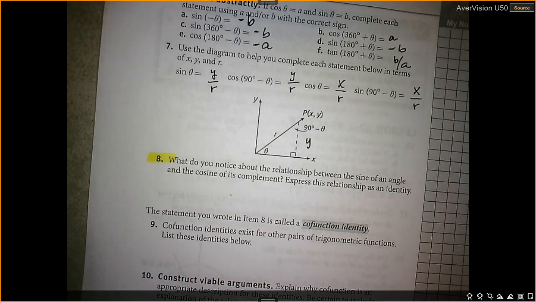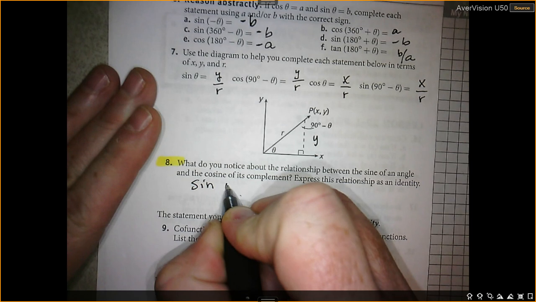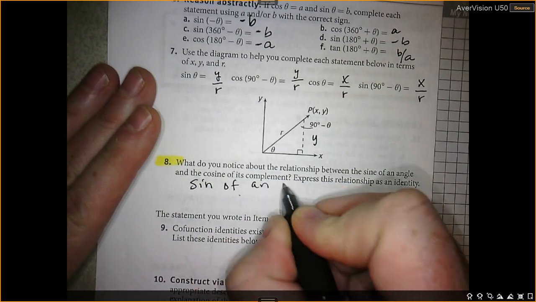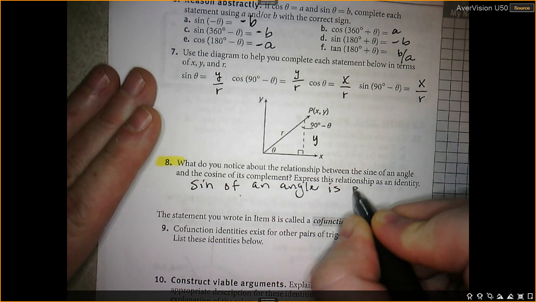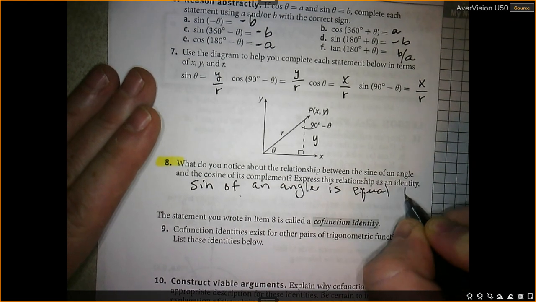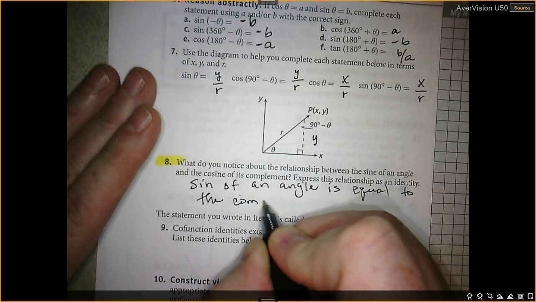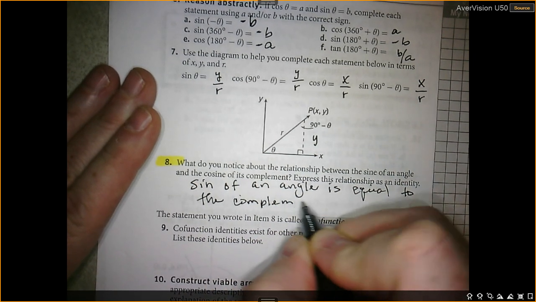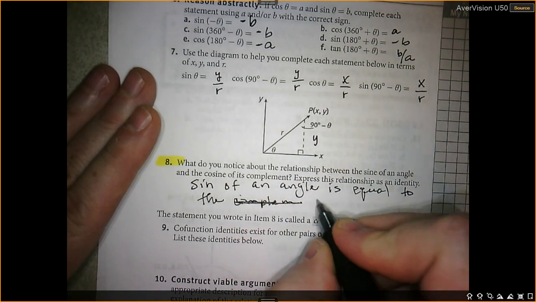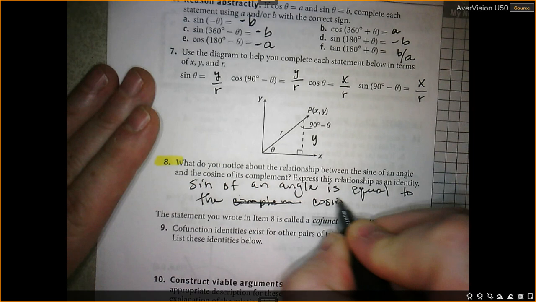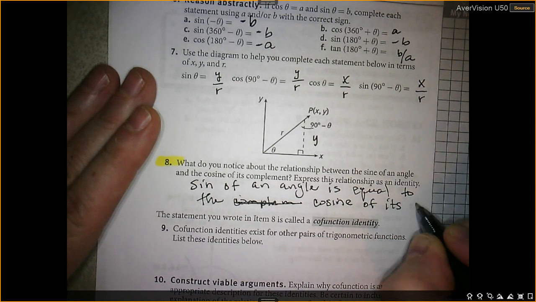That's what we're saying right there. And that's what this is. Sine of an angle, this is important to know, is equal to the cosine of its complement. There we go.